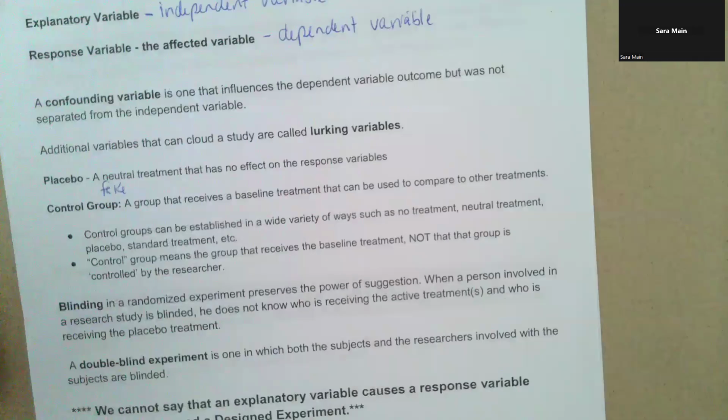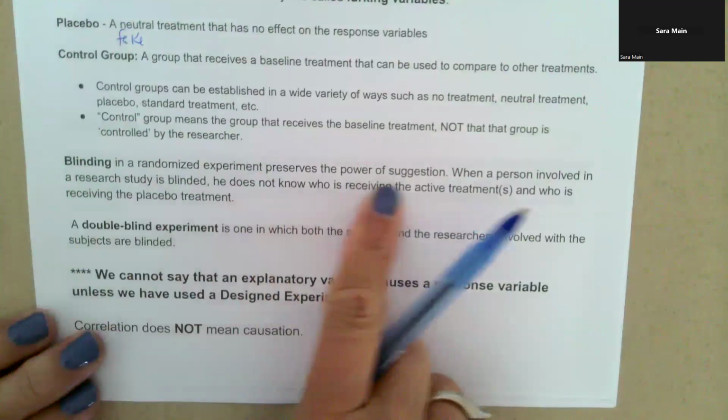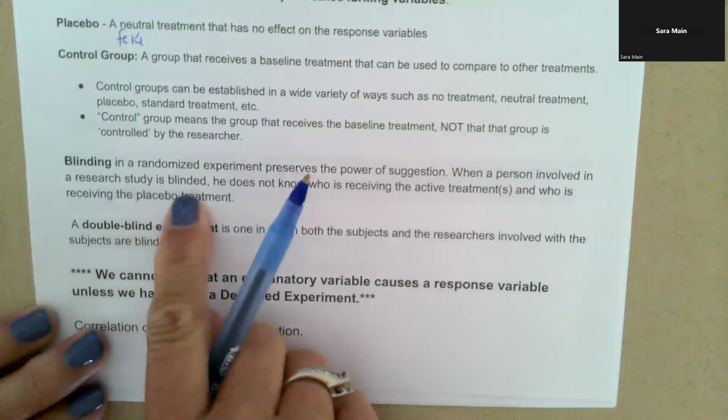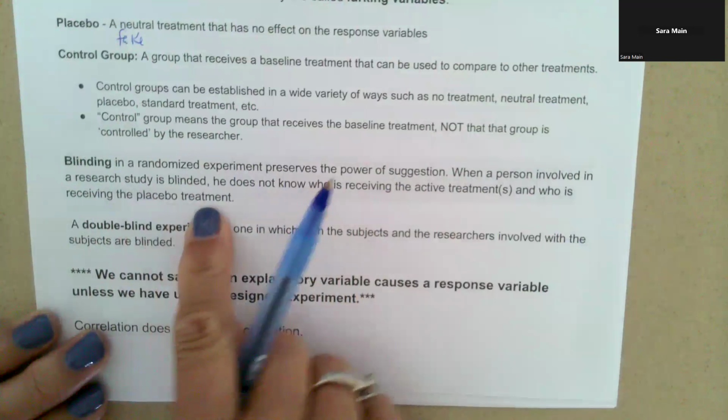And that's called blinding. The blinding in a randomized experiment preserves the power of suggestion. So when a person involved in a research study is blinded, he does not know who is receiving the active treatment and who is receiving the placebo.